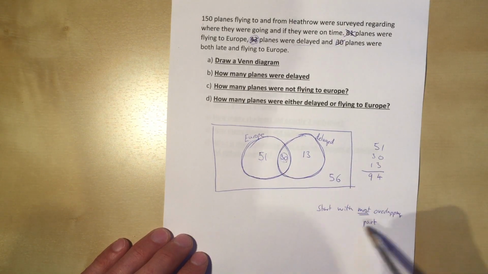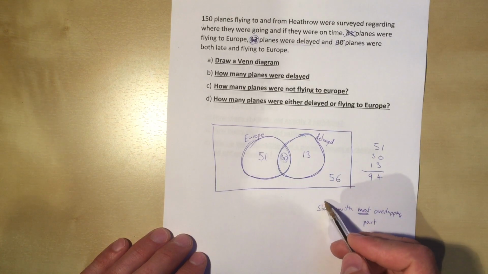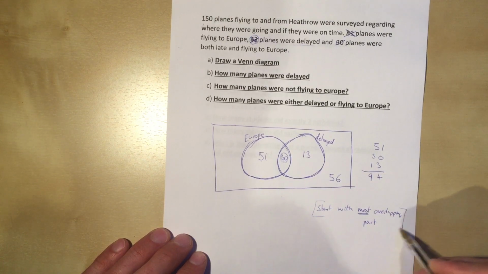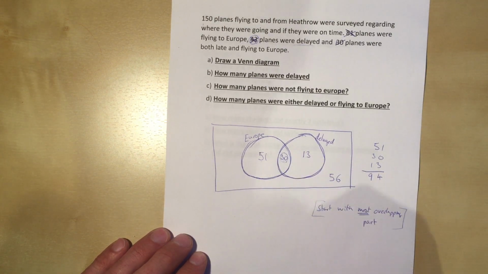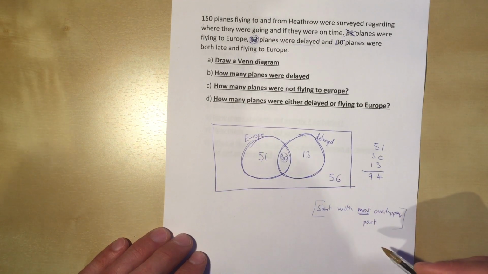Start by filling in the most overlapping part and work outwards. That's a rule of thumb. It worked nicely for us this time. We'll see in the next example that it's a good place to start, but won't always get you all the way to the end of the diagram.